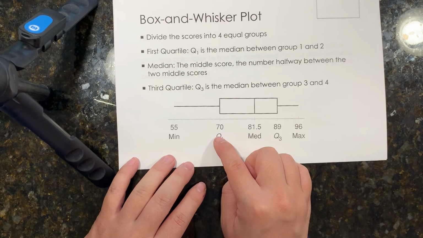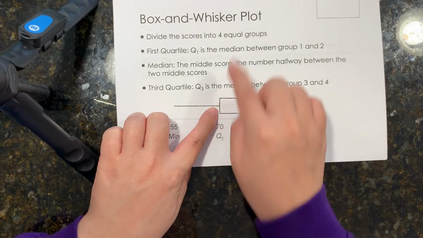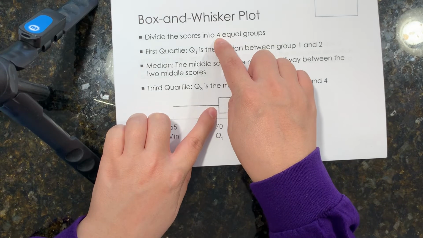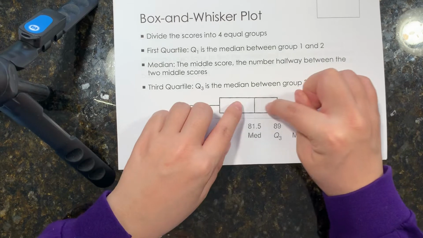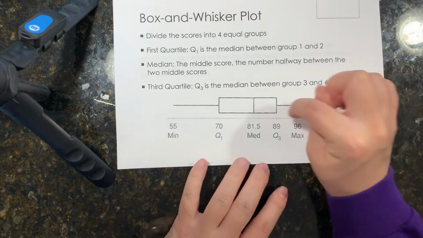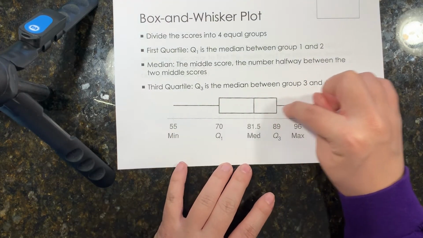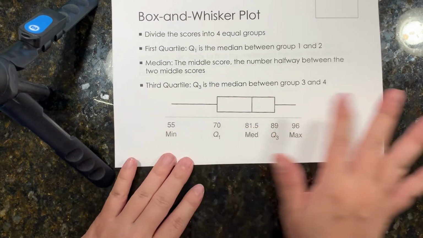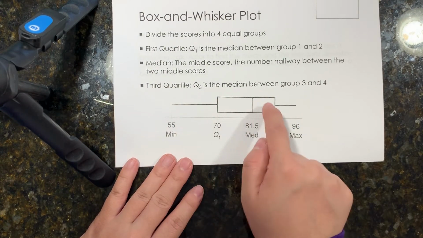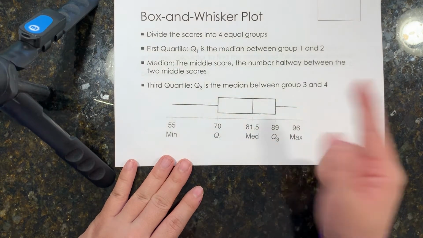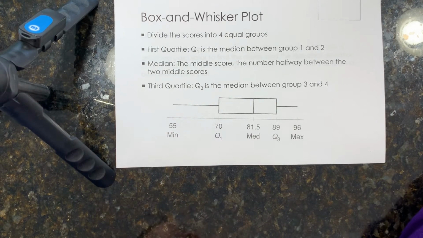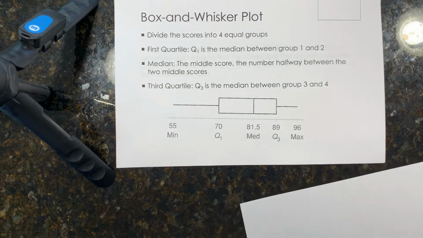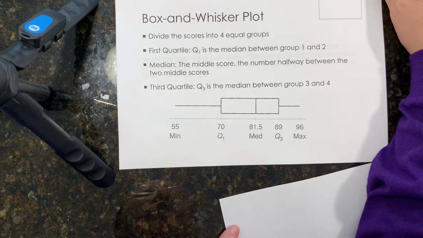Q1 is basically the median of the first 2 groups, because remember you're splitting into 4 equal groups. So the median of the first group is Q1, that starts your box. The median of all of the groups is going to be in the middle, and then quartile 3 would be the median of the last 2 boxes. So obviously there's people spread all over, and there's an equal number of people in each of these groups, if that makes sense. You're going to be doing all of this by hand. If you had a graphing calculator, you could do this even easier, but we don't have that, so we're going to do this all by hand.